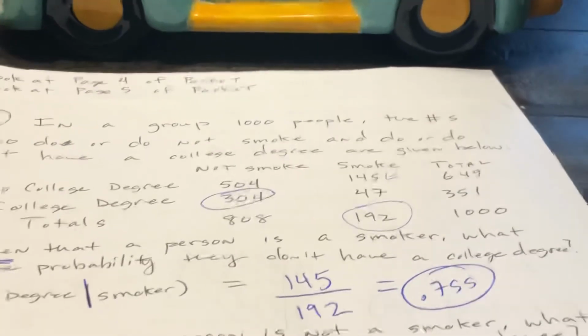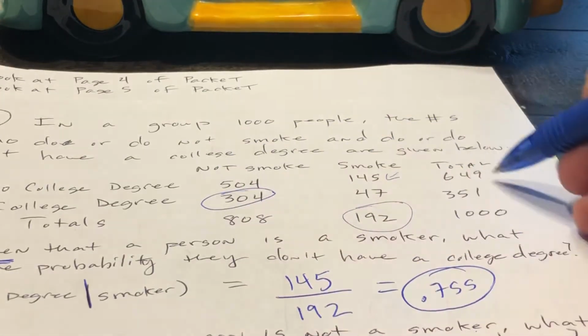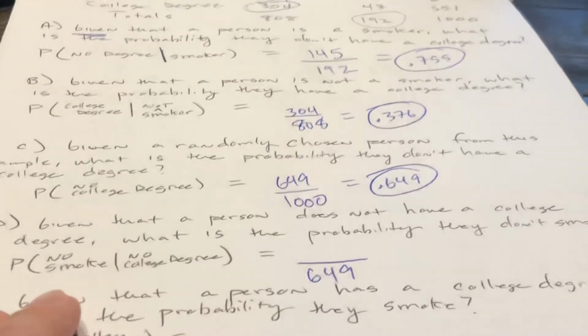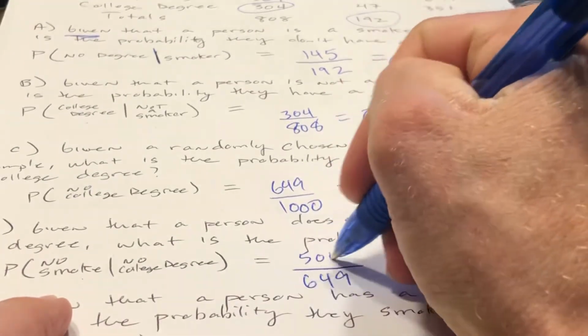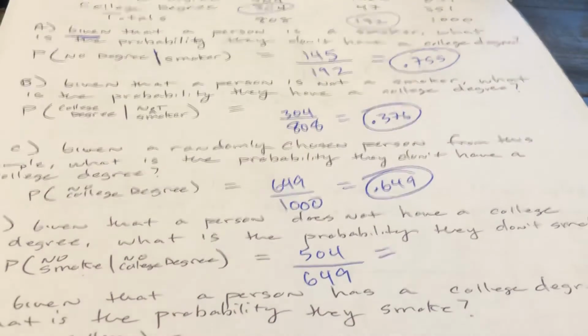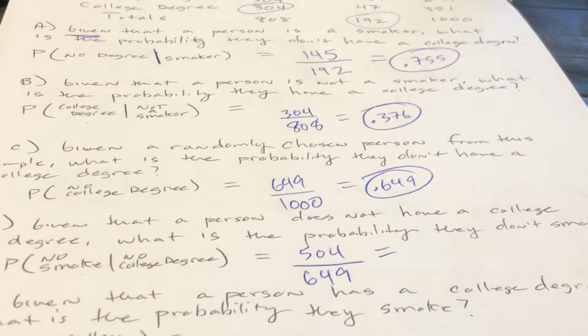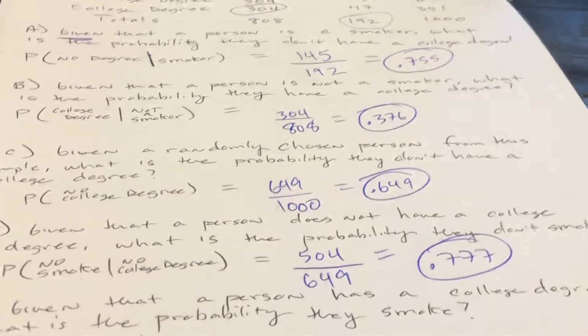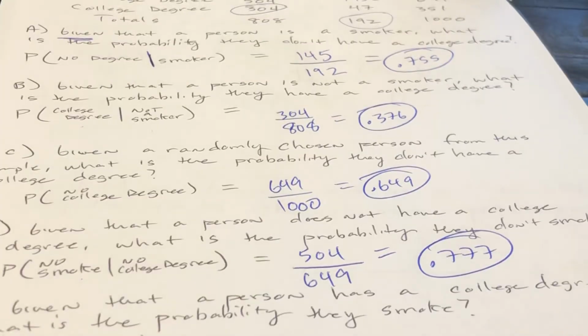Of the people with no college degree, that row, how many don't smoke? 504. 504 over 649. Triple sevens, right? Let's make sure that no smoke, no degree.